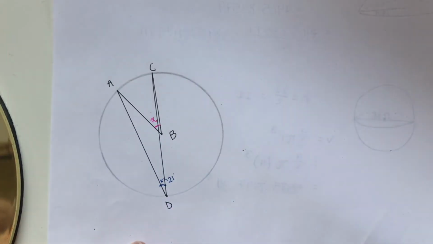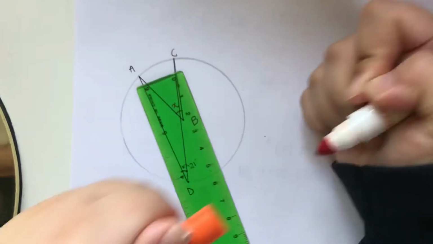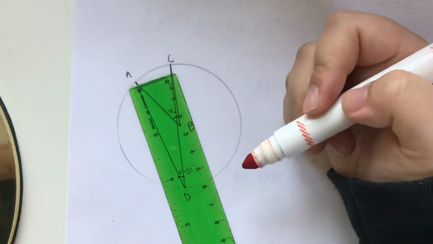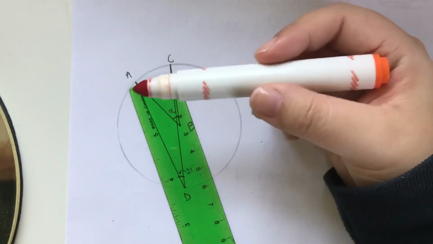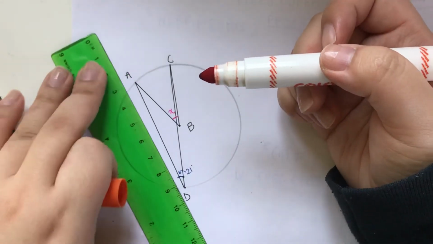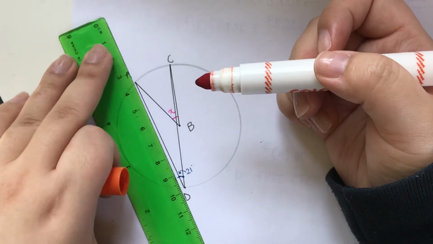Okay, so let's extend the lines again. I left all my markers at school, so this is the only marker I have at home, which is orange. Hope you guys like orange.